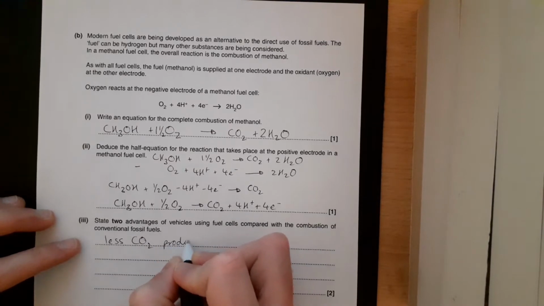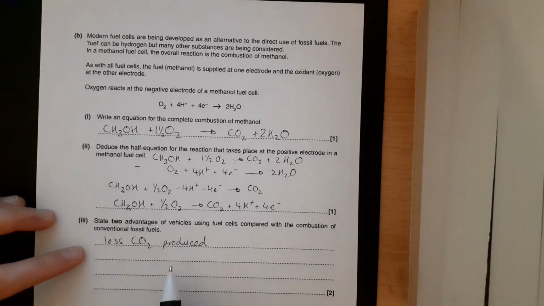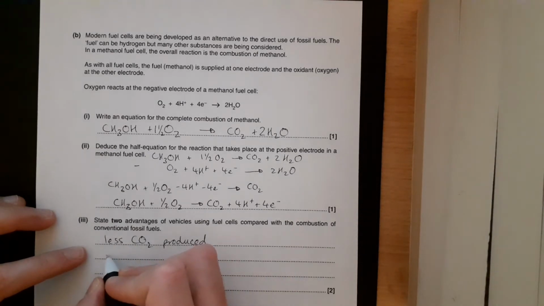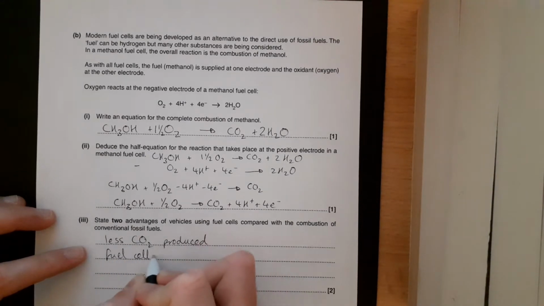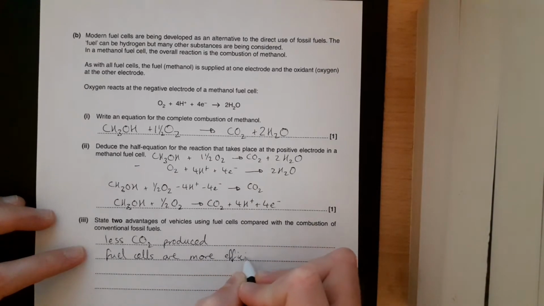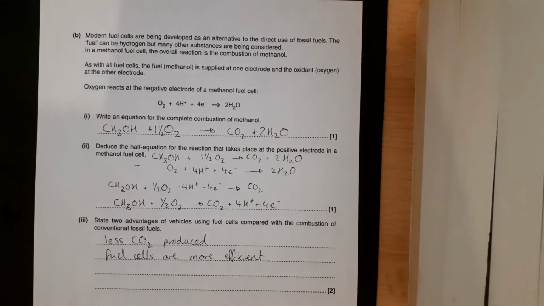That's the main problem with burning fossil fuels. And then the other point is that the fuel cells are going to be much more efficient than burning the fossil fuels directly. That's why we use the fuel cells. So we could say fuel cells are more efficient.